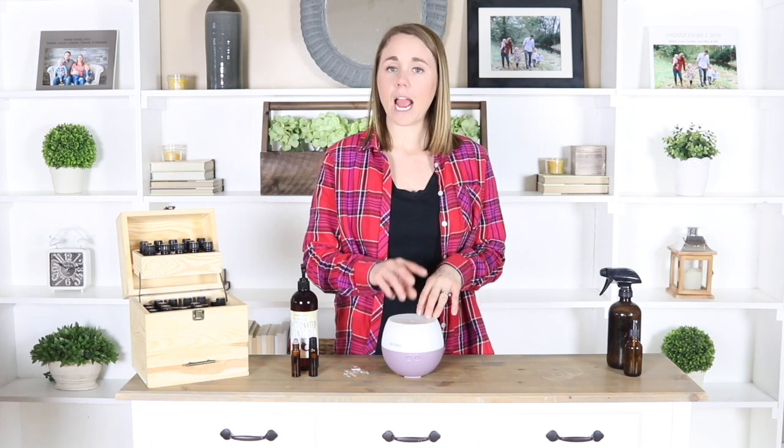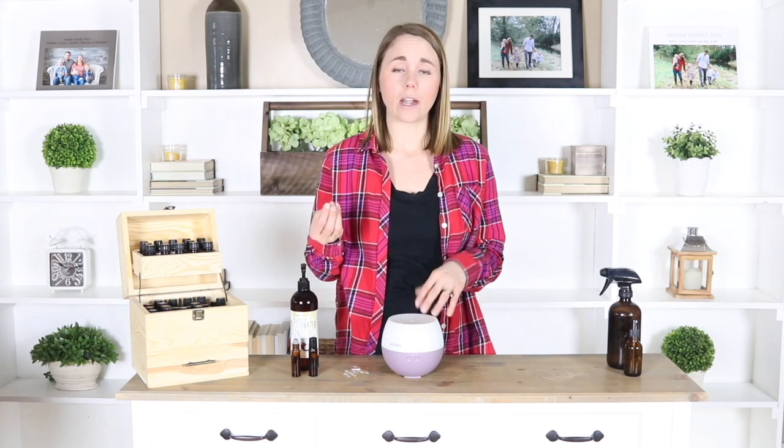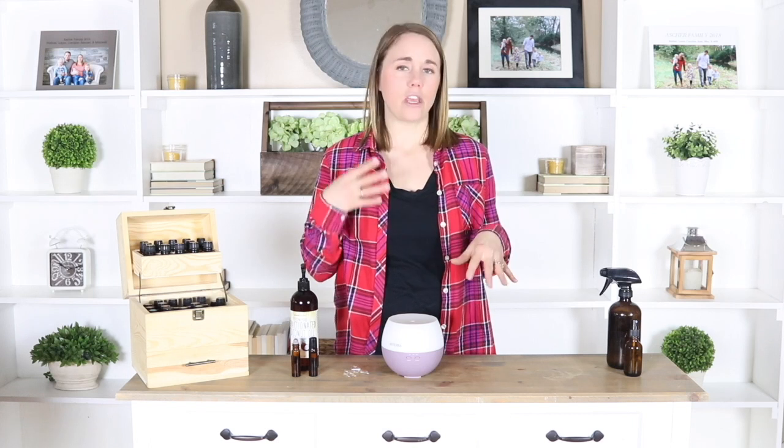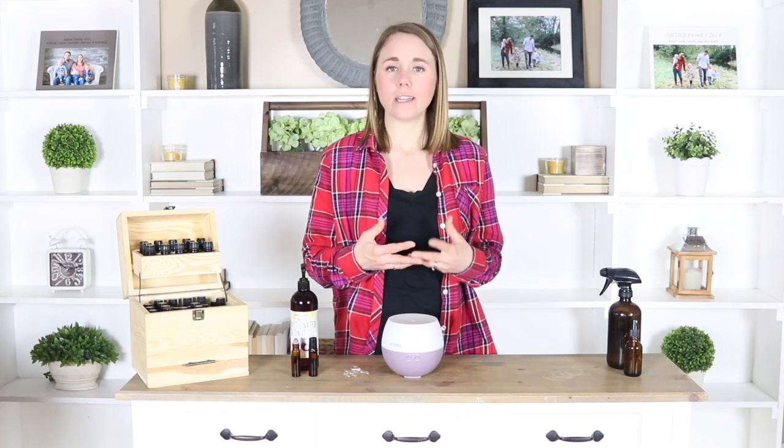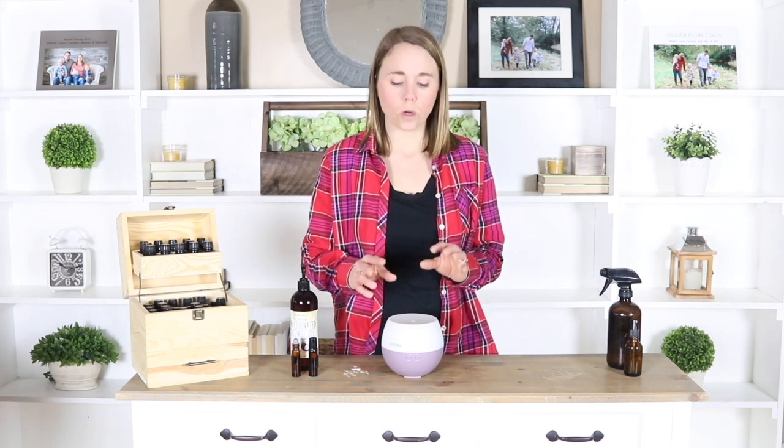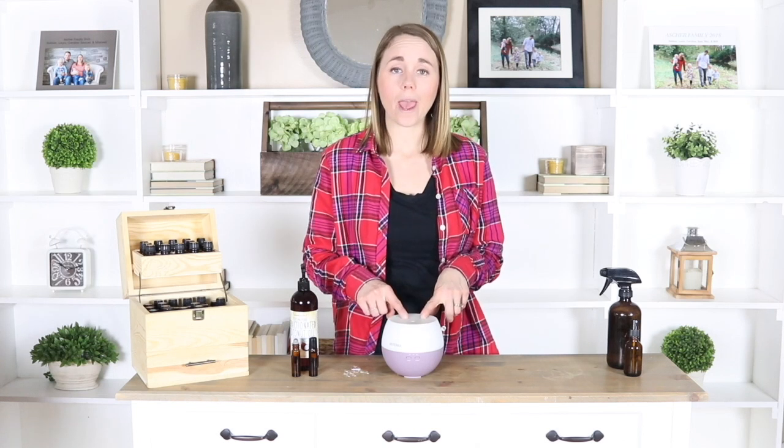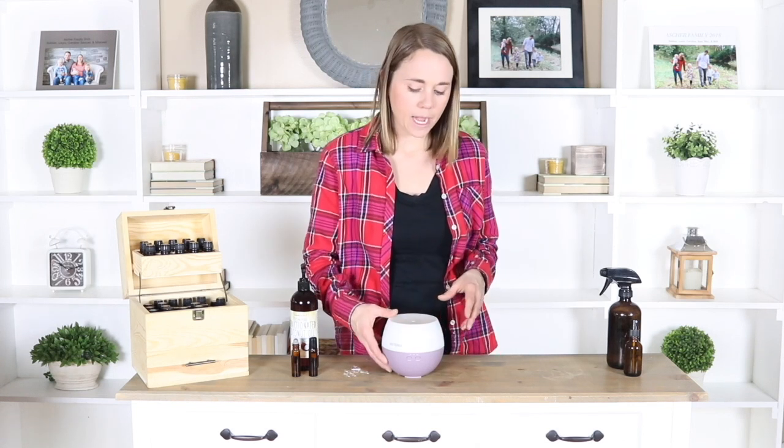Diffusers dispense tiny essential oil molecules into the air, and as you inhale them and they go into the air of your home, they are cleansing and purifying, and they are starting to work for your body. So a diffuser is a great way to get essential oils into your body. Now, if you don't have a diffuser, you can still use your oils aromatically by just using your hands.